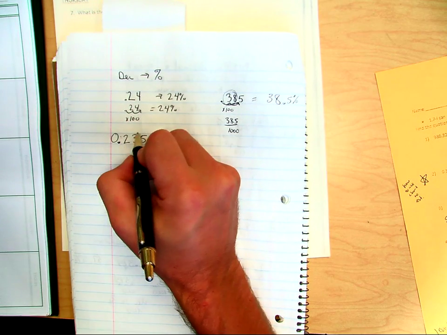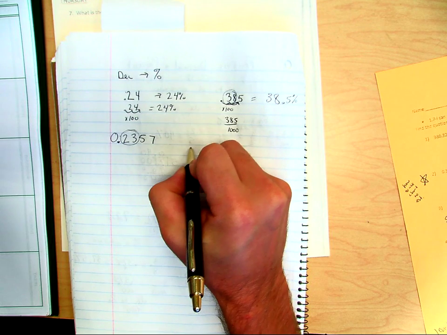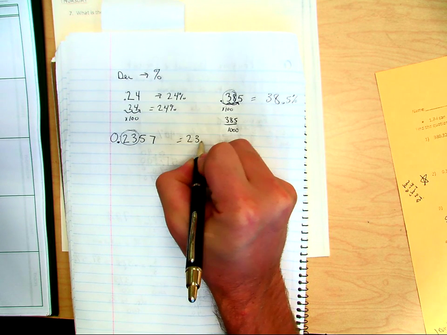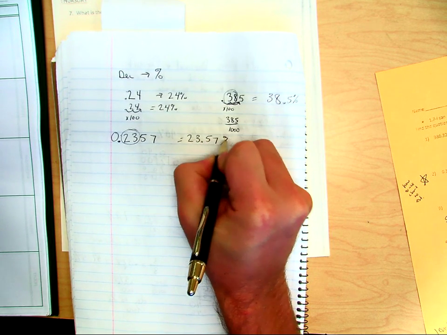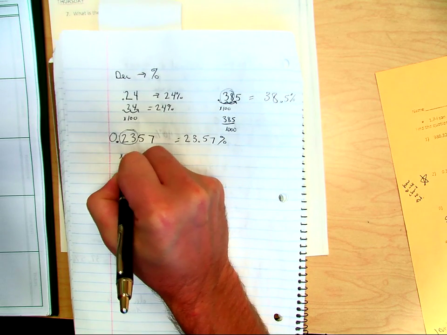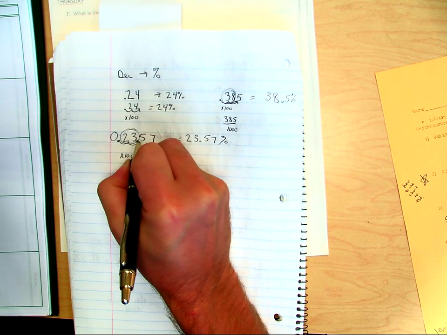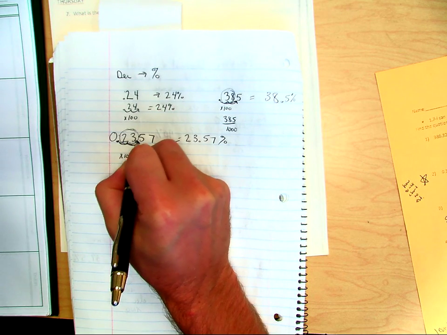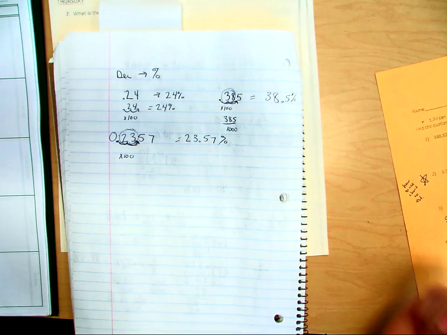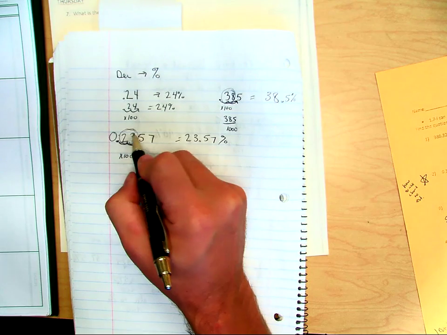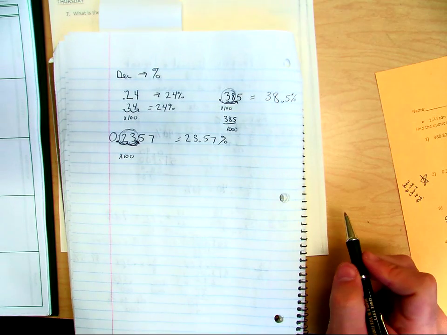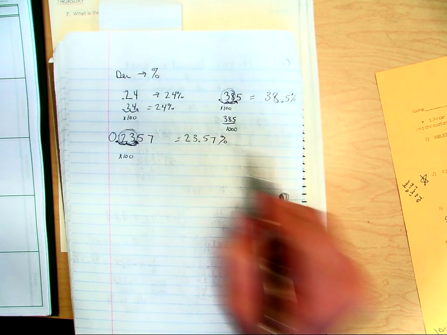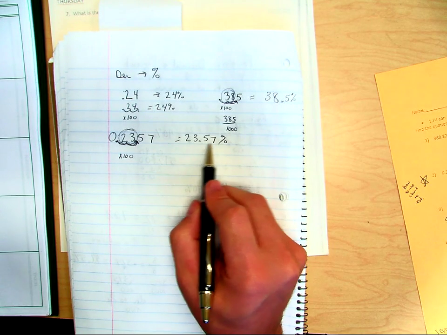There's 23 hundredths, so that would be 23.57%. Or if I multiplied it by 100, that's going to go 2 spots. So the decimal's going right there. Focus on the hundredths. That's what percent I have. The rest of it is a part of a percentage. 23 whole percent and part of a percent.